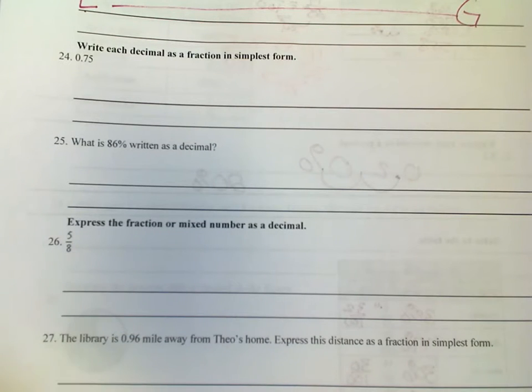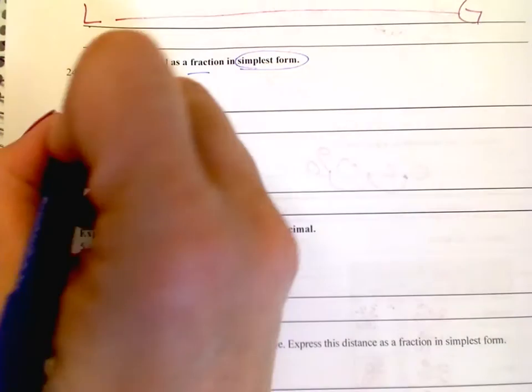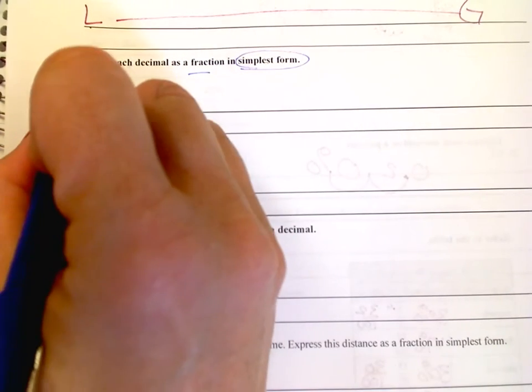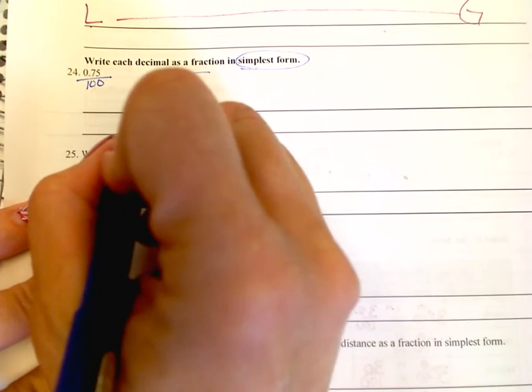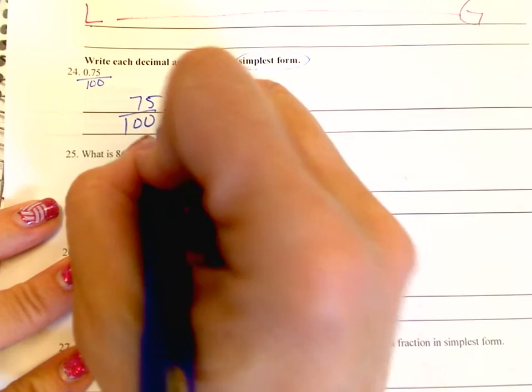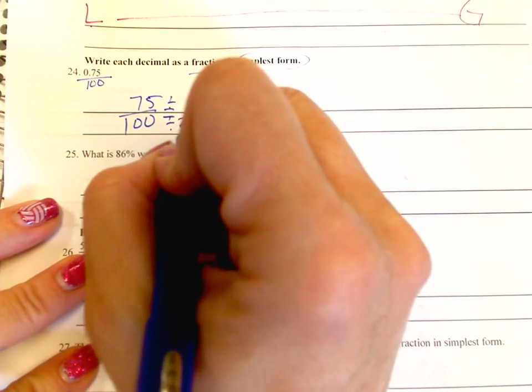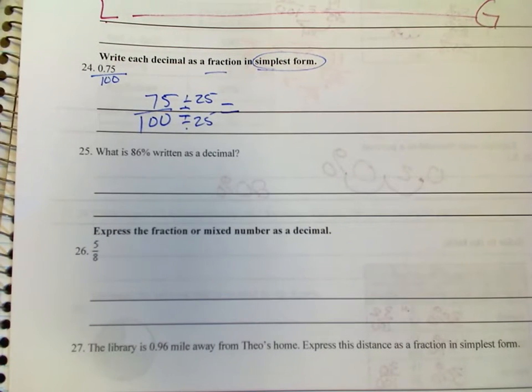Number 24. Write each decimal as a fraction in simplest form. So we know that that's going to be over 100. So 75 over 100 equals, reduce by 25, 25, and then you should get your answer.